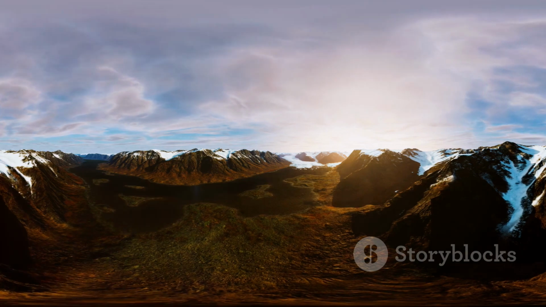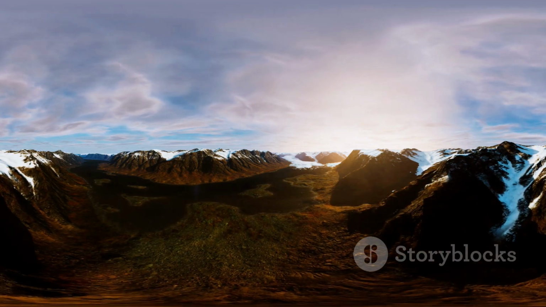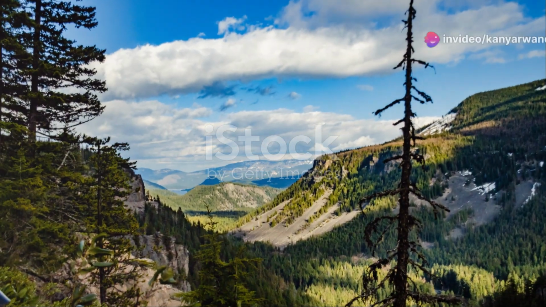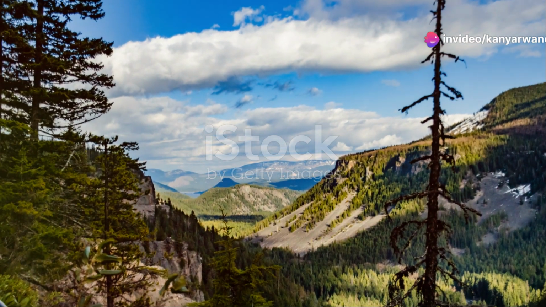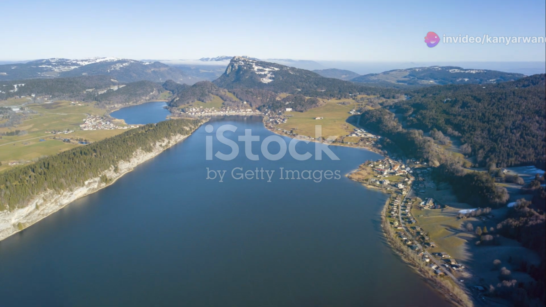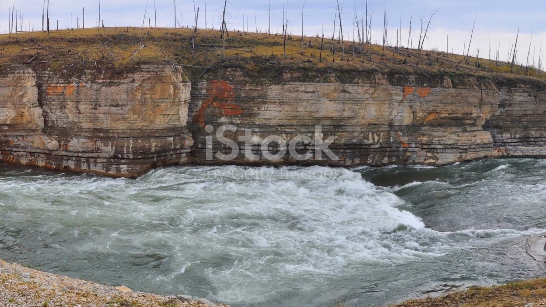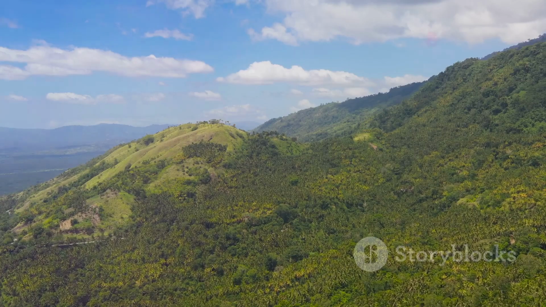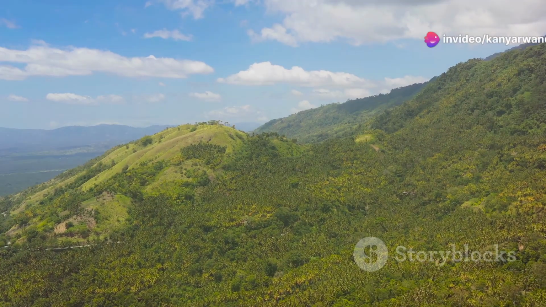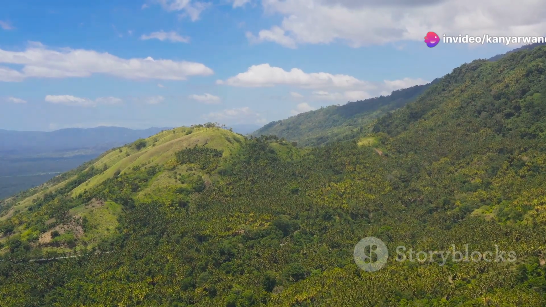Elevation is a crucial factor in understanding a wide range of geographical phenomena. It influences climate, as higher elevations tend to be colder than lower elevations. Elevation also affects the flow of water, with rivers typically originating in higher elevations and flowing towards lower elevations. Furthermore, elevation plays a role in the distribution of vegetation, as different plant species thrive at different altitudes.